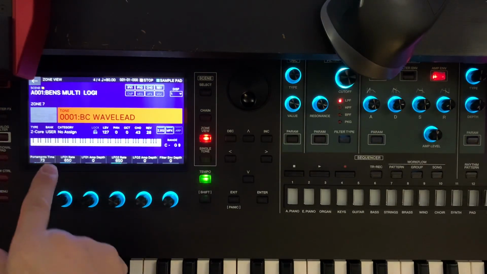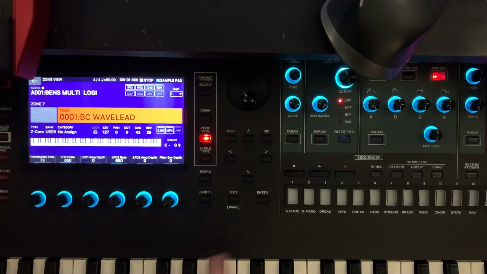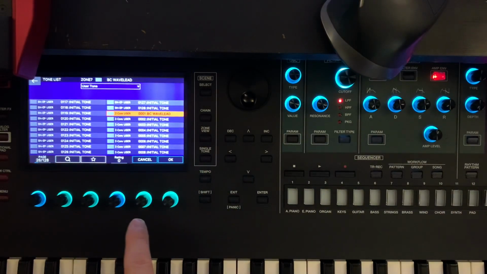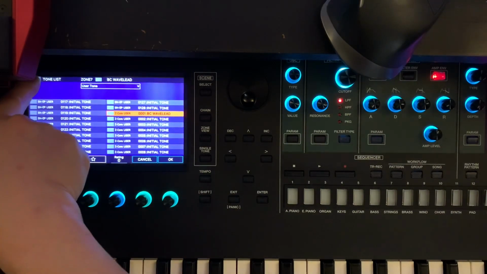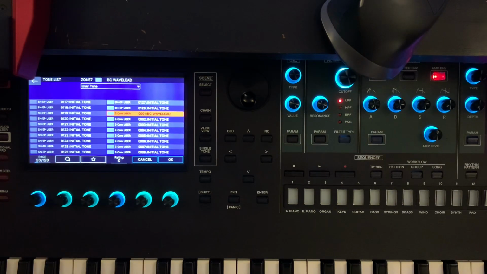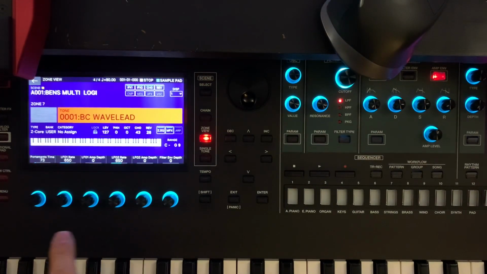Now in here it says no category. It's in the user bank, this sound. If you go into here, you can see it right here. This, you can actually assign it to like a synth category, like synth lead and so forth. And let's see if I can do that right now, since I haven't got to go in here.